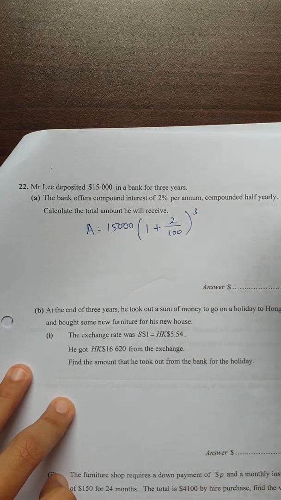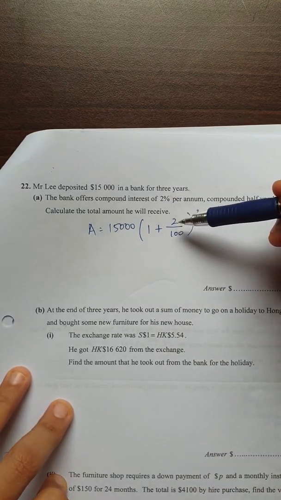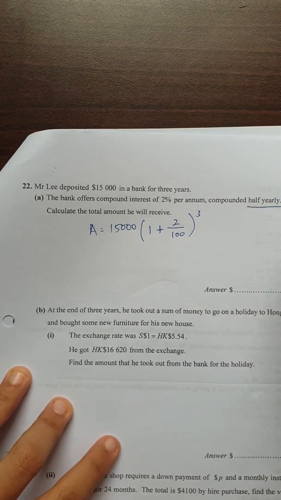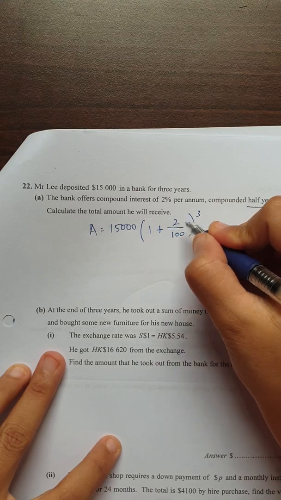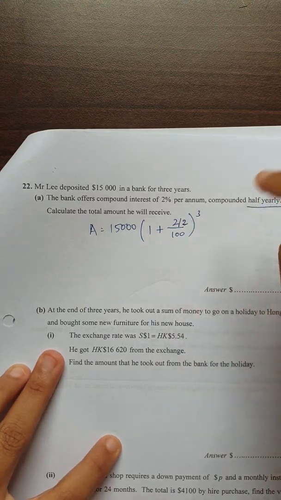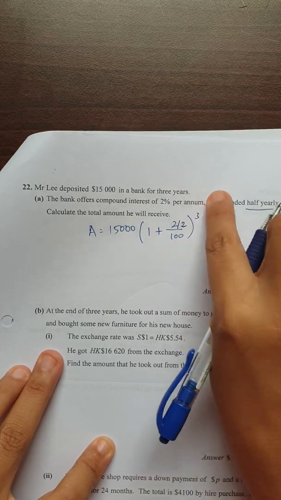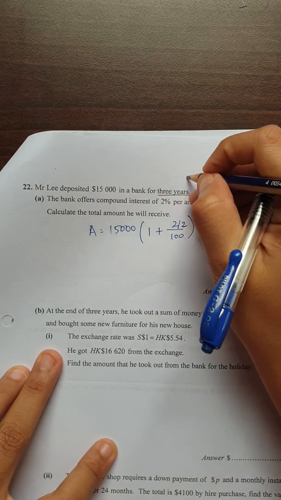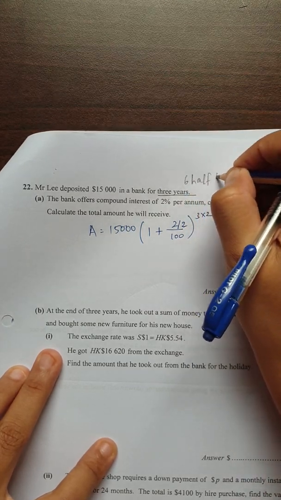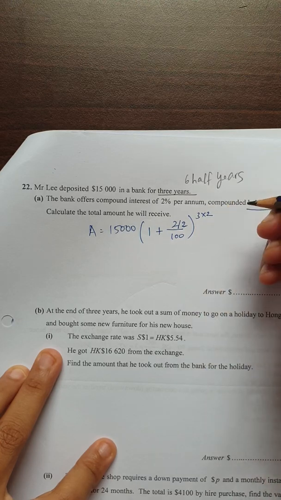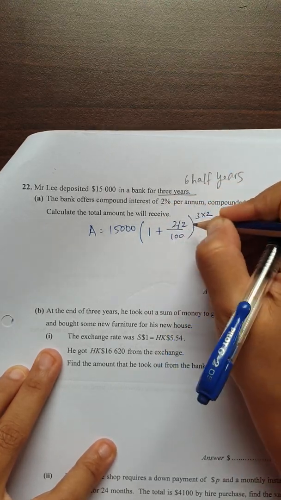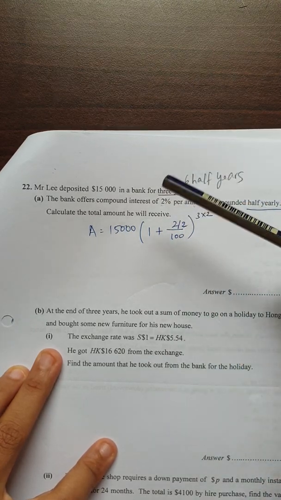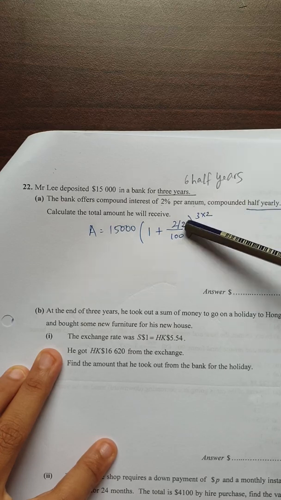But this one, there's a bit of a twist: the 2% is compounded per annum, but it's compounded half yearly. Okay, so if it is half yearly, I need to take the rate and divide by 2. And then I need to multiply the time taken by 2, because how many half years are there in 3 years? Okay, there are 6 half years. So this number will be 6. If 2% is per annum, per annum means per year, right? So if it is 2% for 1 year, for half year it's going to be 1.